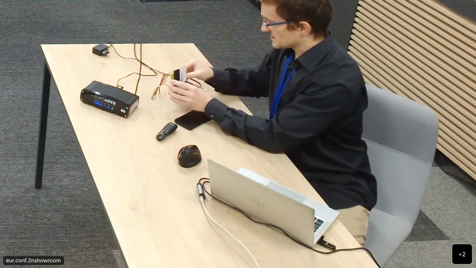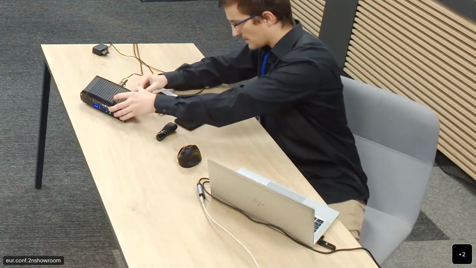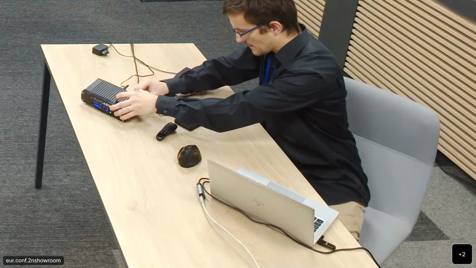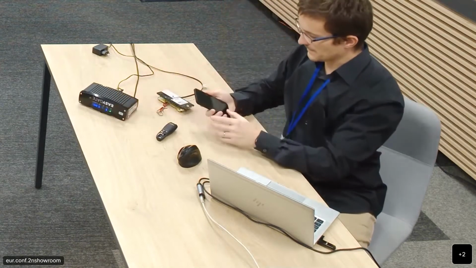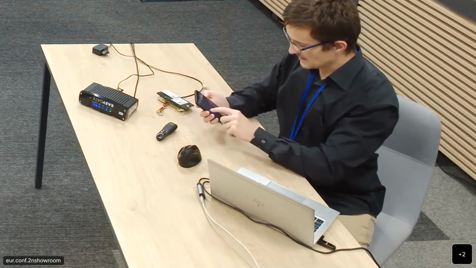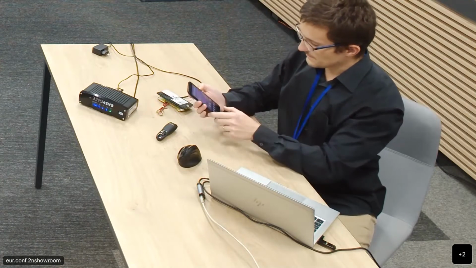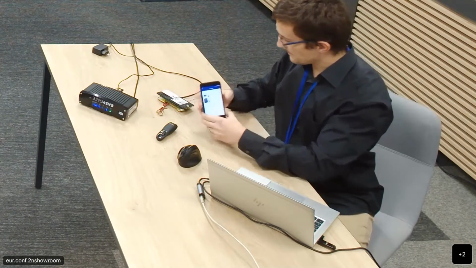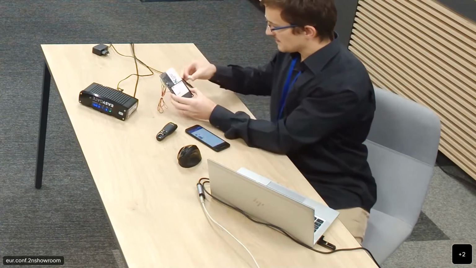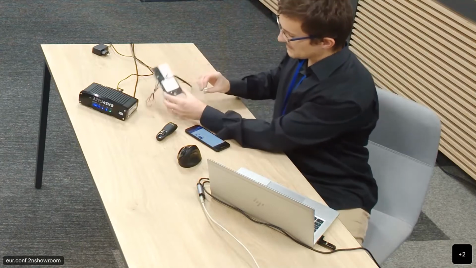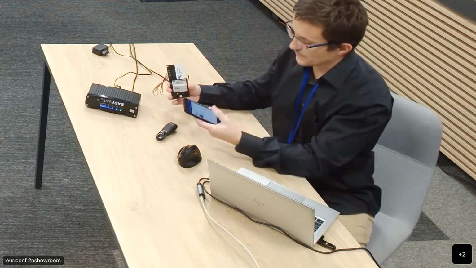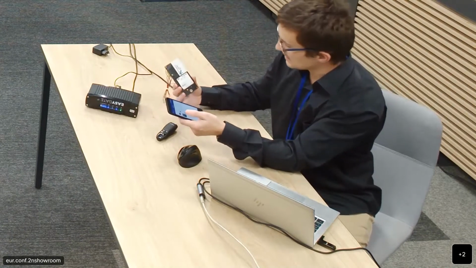So I will check just papers. I will connect the FXS. I will enable my phone so that you can see the call is coming here. And I will press the button. Okay, the LED is on, so it is now calling through the VoIP. It's not a standard GSM call.